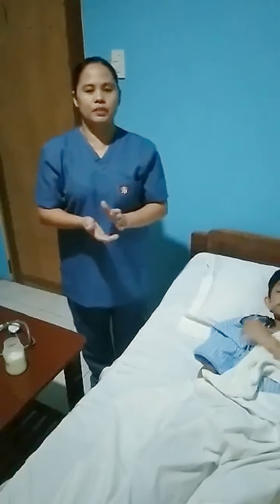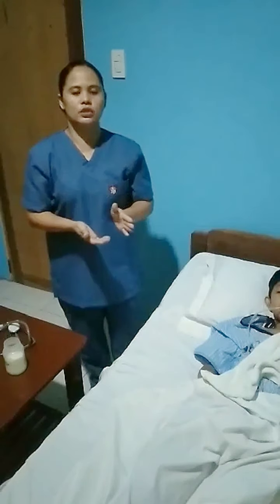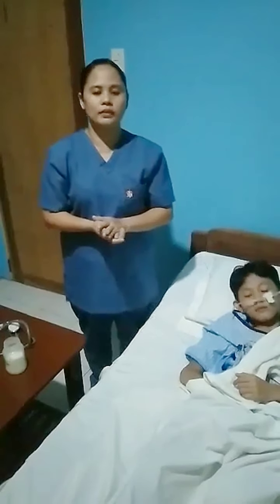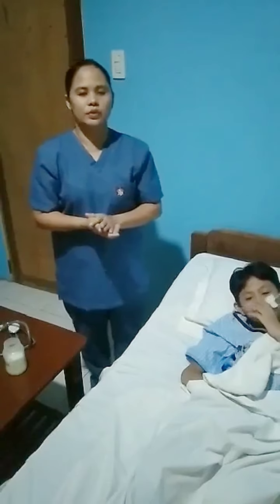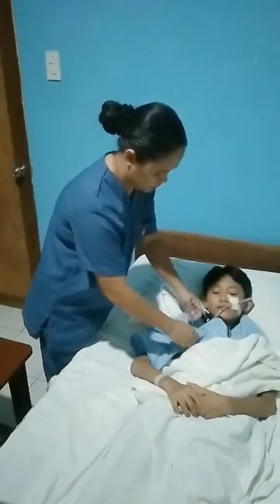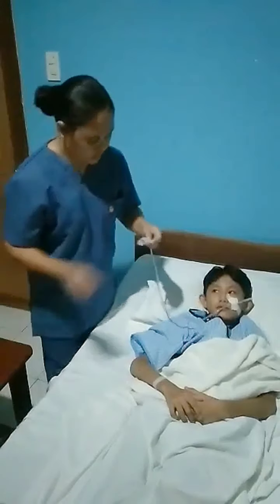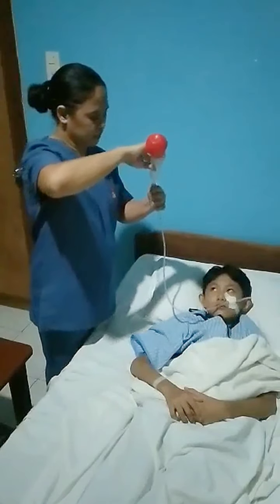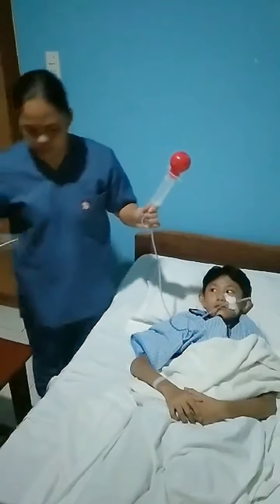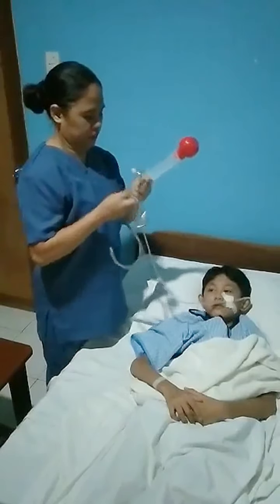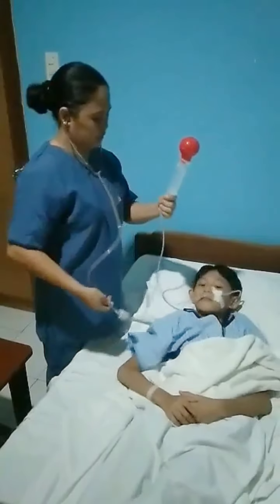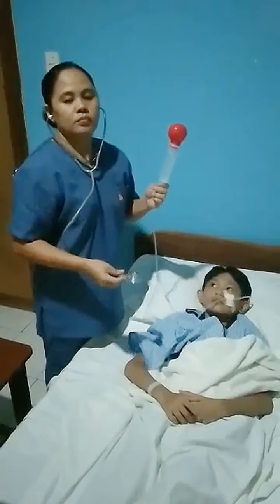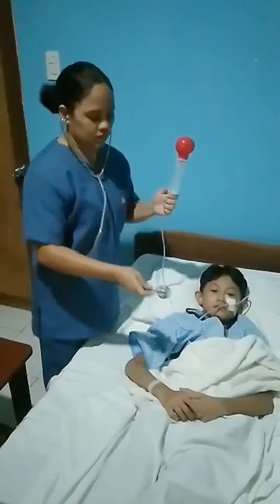To auscultate for the whooshing sound, we have to make sure to kink the tube, open the lumen as we insert the syringe, put the stethoscope, and then pump or introduce 5 to 10 ml of air. Place the diaphragm over the epigastric area.